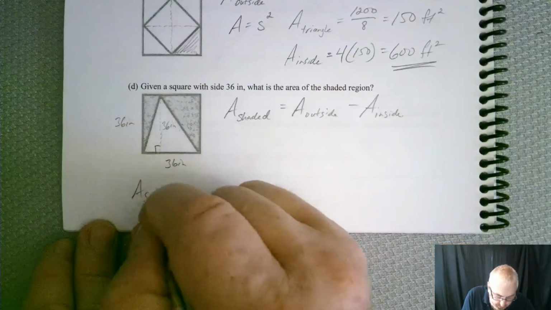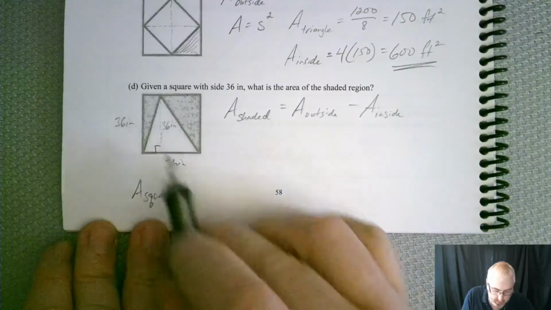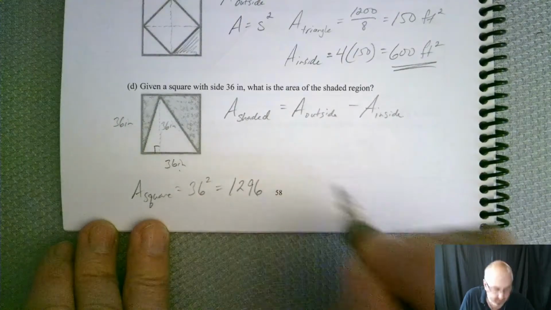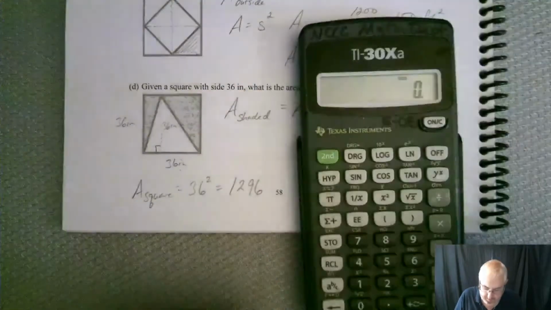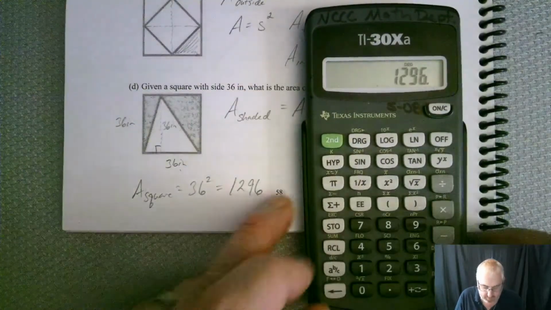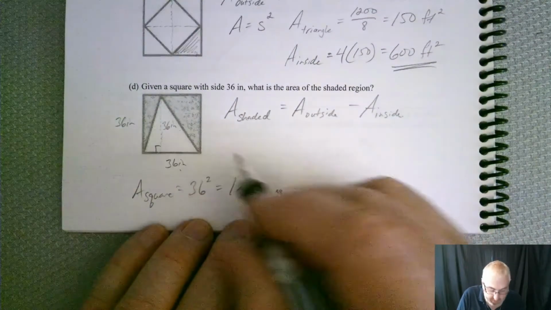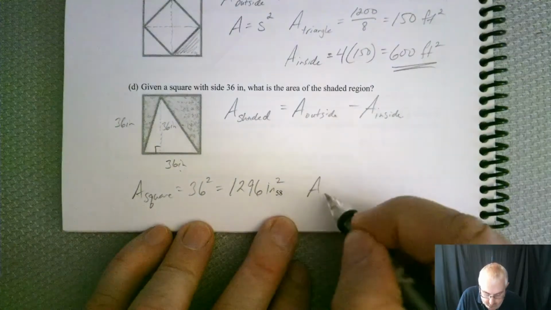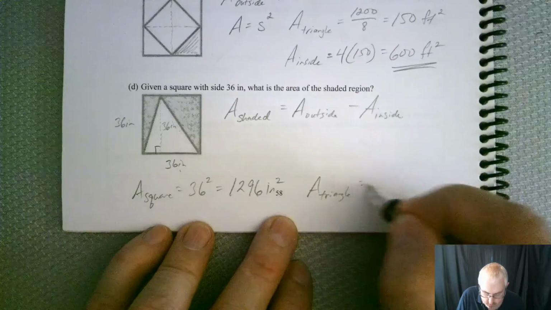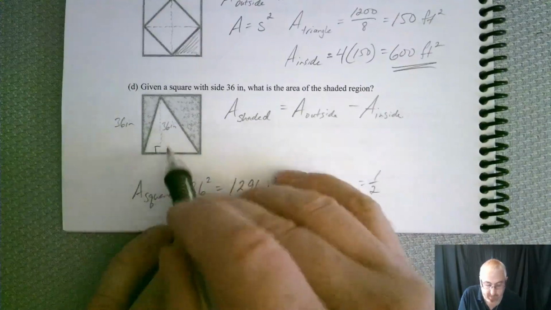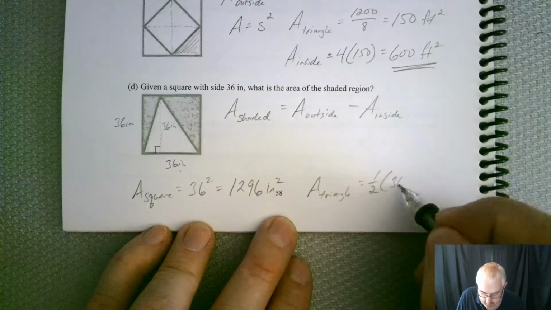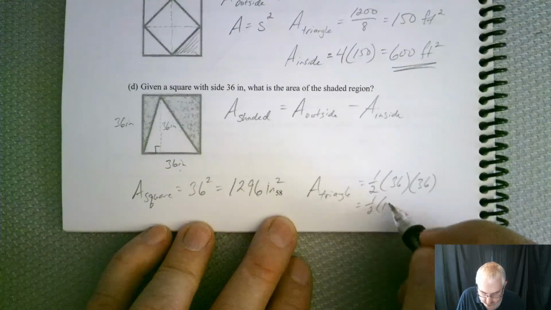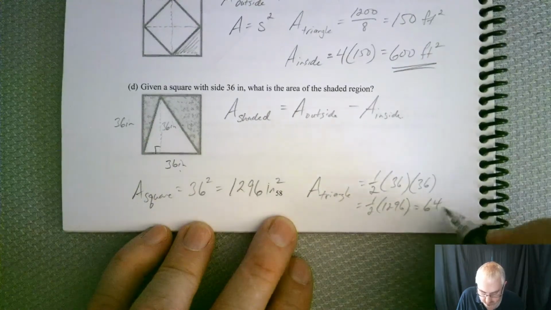So the area of the square, well, the square is just going to be 36 squared, which I believe is 1296, but let me just double check. Yeah. Okay, so 1296, and let's put our units in there, inches squared. And now we need the area of our triangle, which is a half base times height. And remember, the base and the height are 36 each. So half of 1296, which is 648.